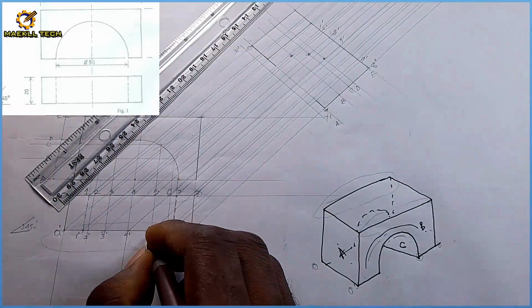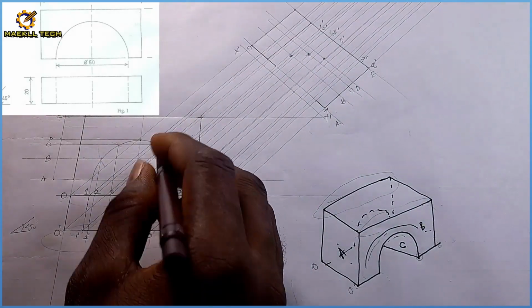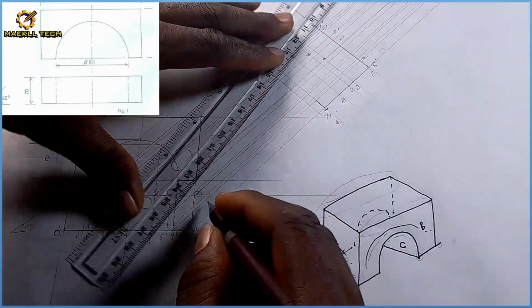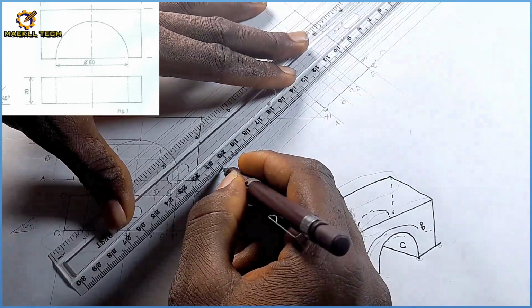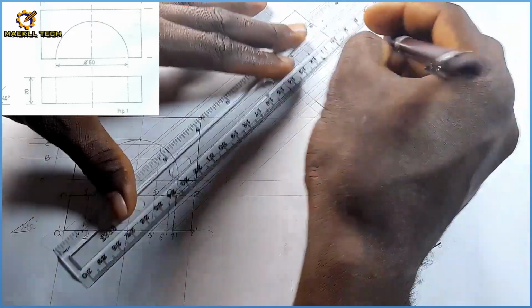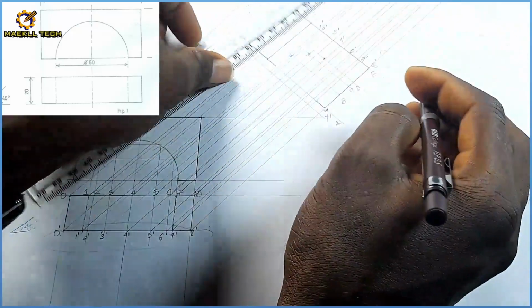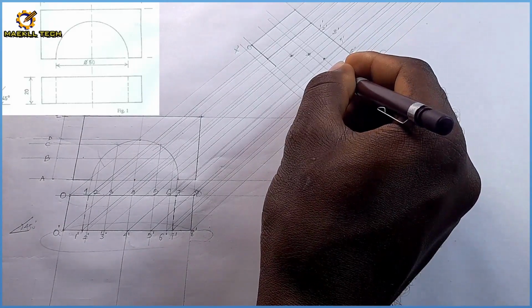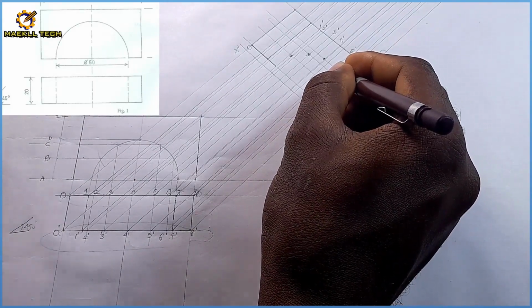Alright. My 5 complements connect with what? With C. This is it. And where's my 5 complements? This right here. Okay, this is my 5 complements, connected with mark C. Hope I haven't made a mistake.